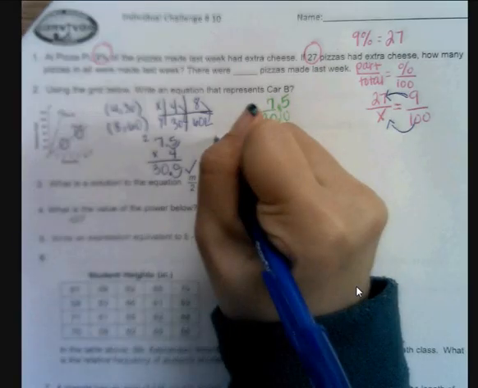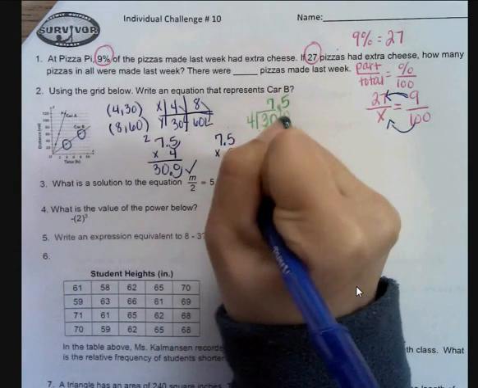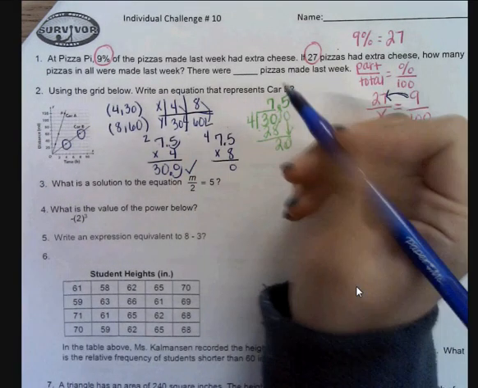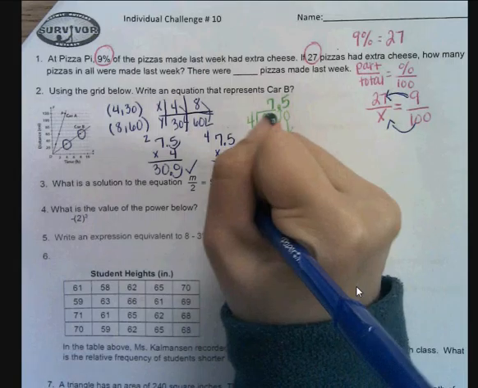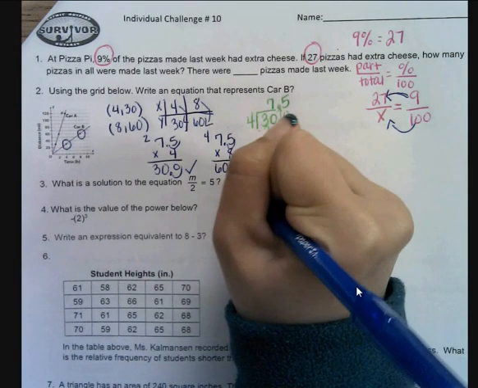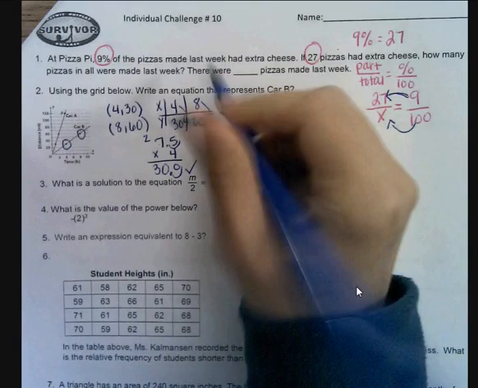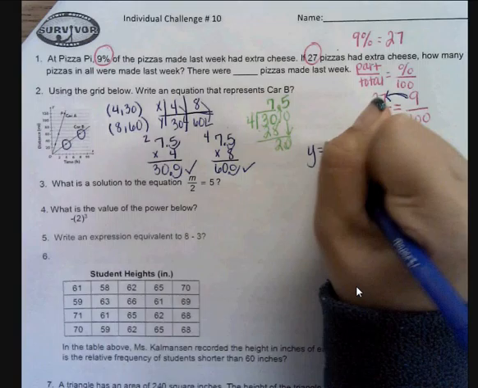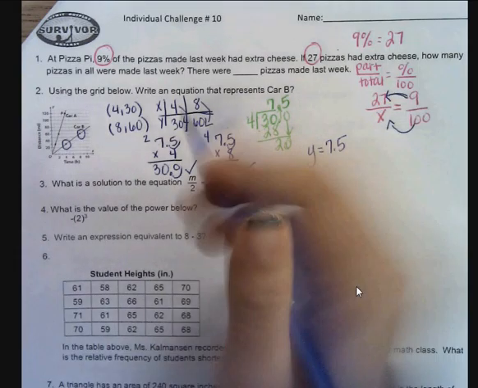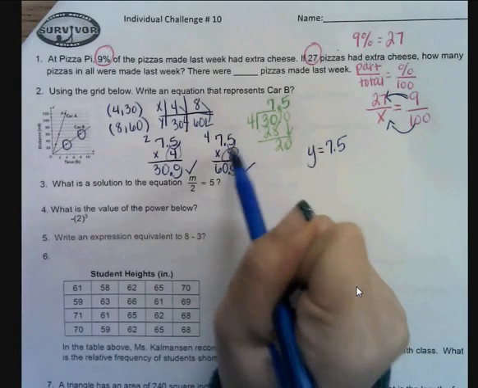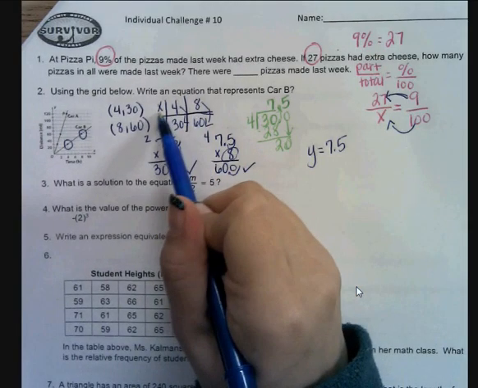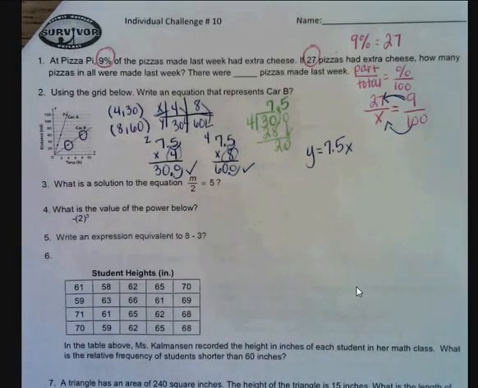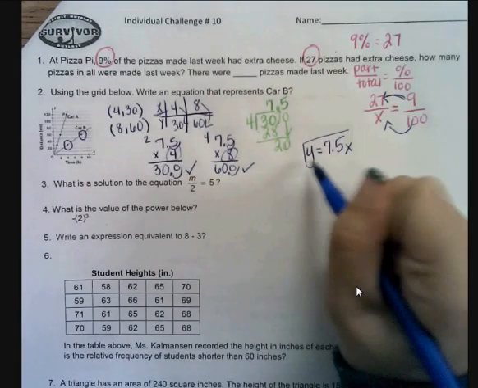I need to do 7.5 times 8. 8 times 5 is 40. 8 times 7 is 56, plus 4 is 60. Move my decimal over 1 place, and this is 60. So this checks out. So my equation would be y equals 7.5. What did we multiply it by? I multiplied it by 4, and I multiplied by 8. 4 and 8 represent what variable? Your x. So 7.5 times x, and this is your equation.